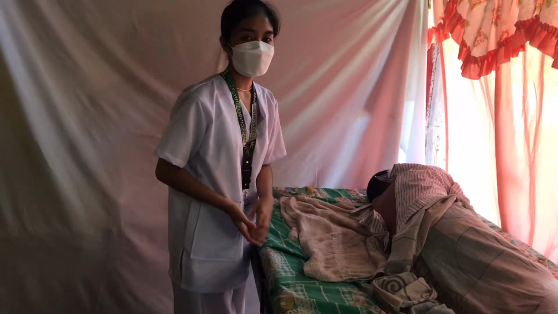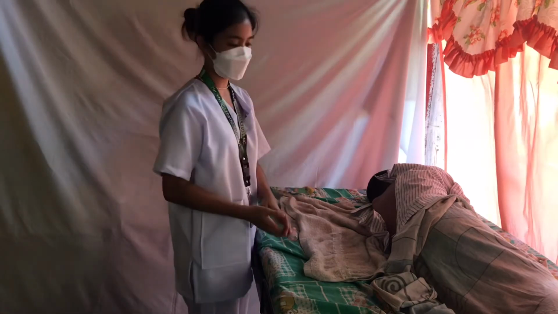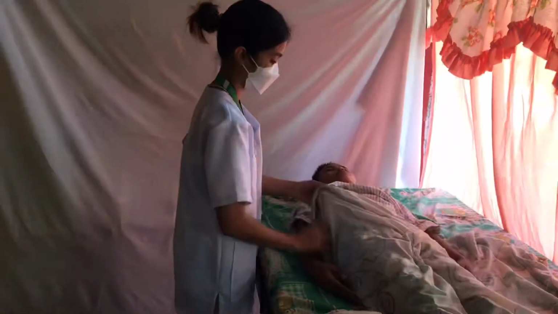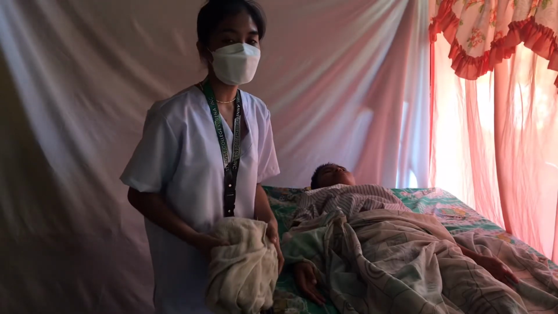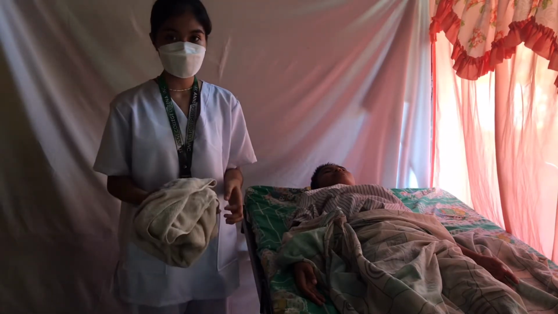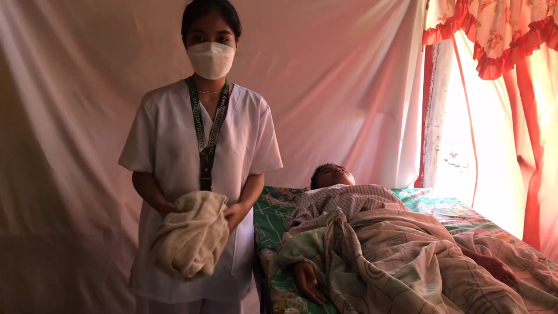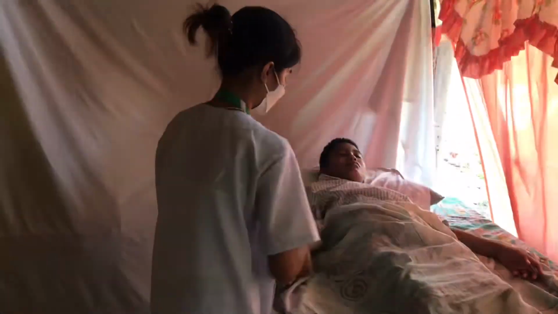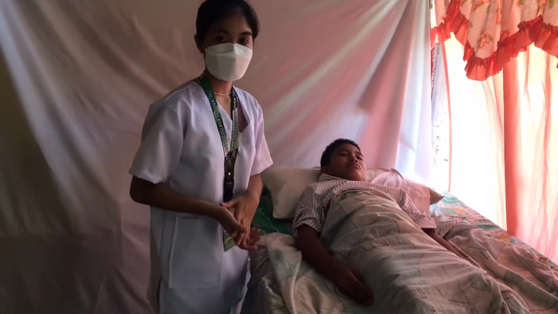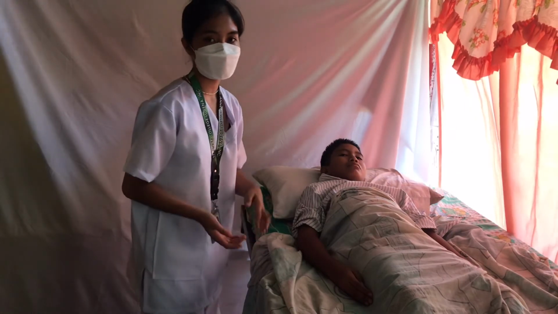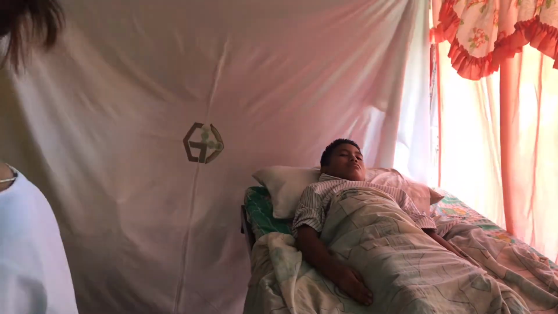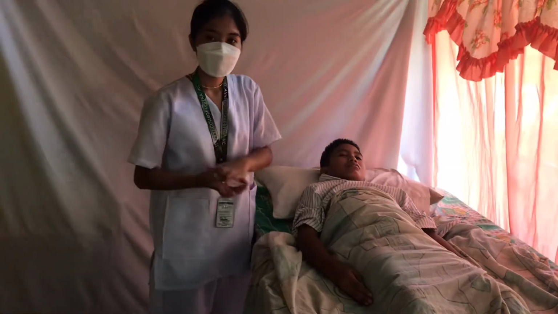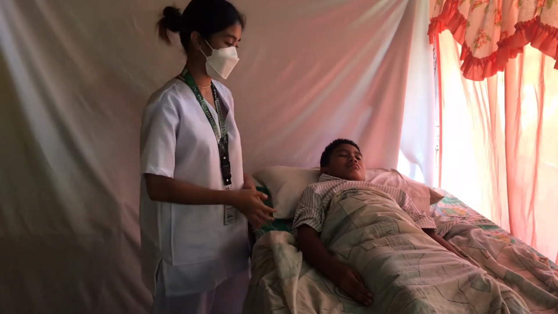Then provide a comfortable position to make the patient relax. Next is terminate or clean the articles and discard the waste. Keep the articles ready for the next time. And then lastly, do again the hand washing to prevent the chance of infection. And that will be all for proper bed shampoo and back care.